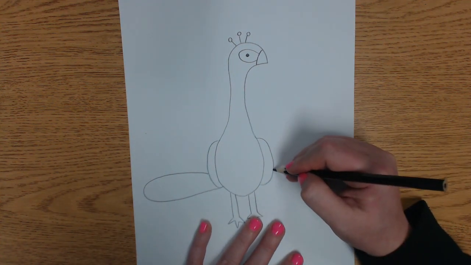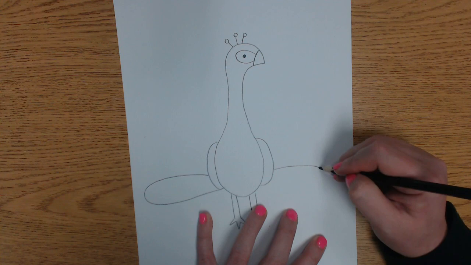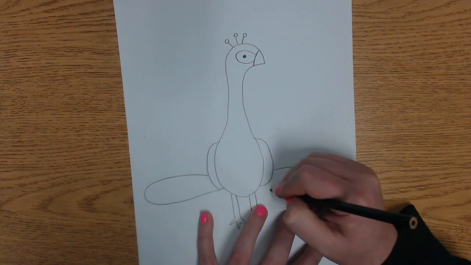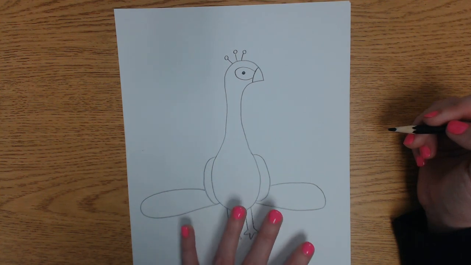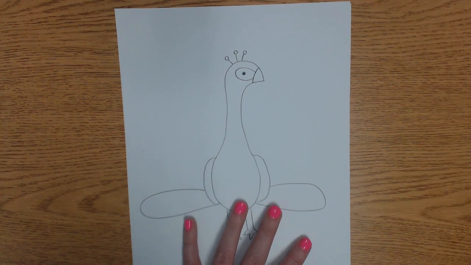We're going to do the same thing over here. Another long, skinny U. Come back into the body. So looking at mine, these are not perfect. They're not exactly the same, and that's okay. So don't get upset if yours don't look exactly the same.